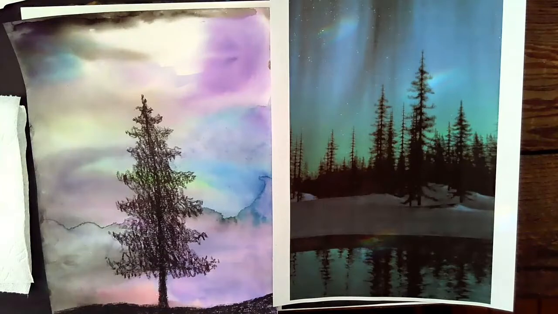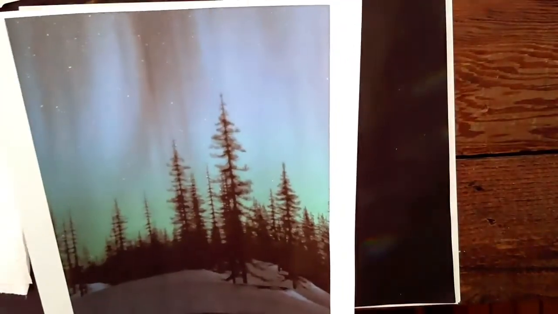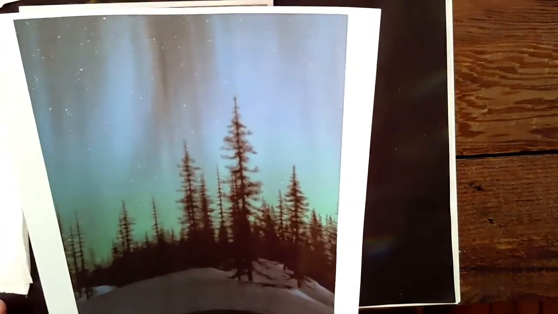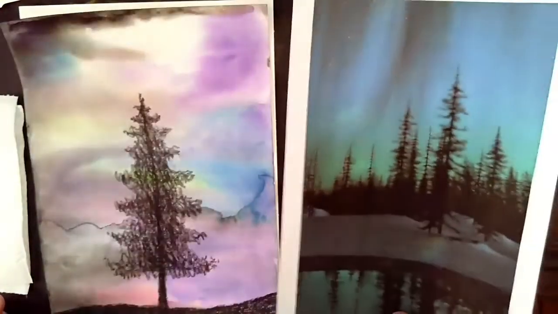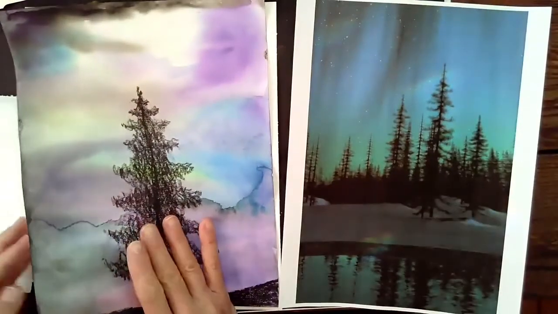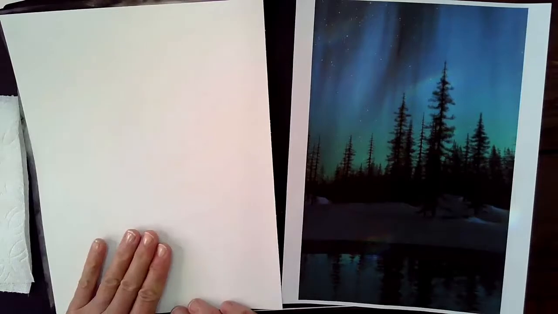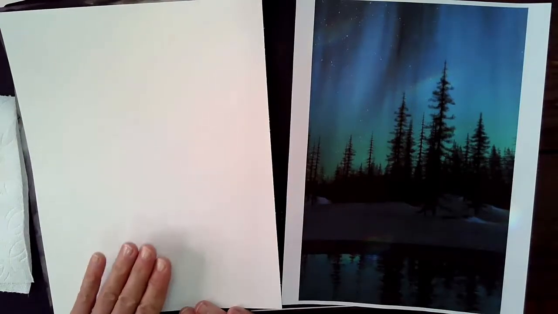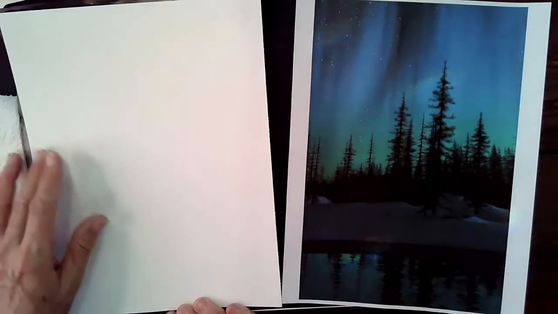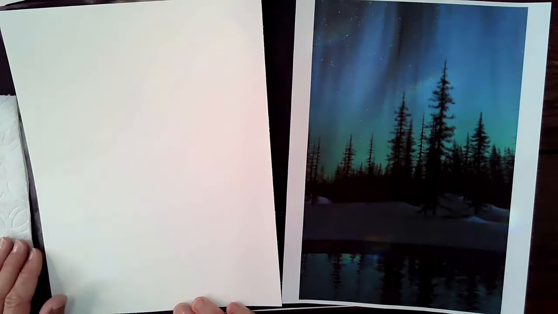Well, let's begin our lesson. We are going to be making a picture of the northern lights, or the Aurora Borealis. That is those beautiful lights that you see floating in the sky. We are going to be using watercolor paper. And now, if you don't have watercolor paper, you could also use regular paper, copy paper. But I would recommend watercolor paper because we're going to be painting today.